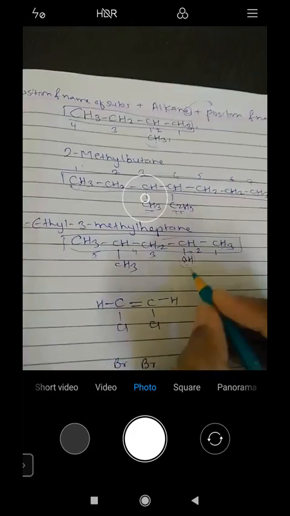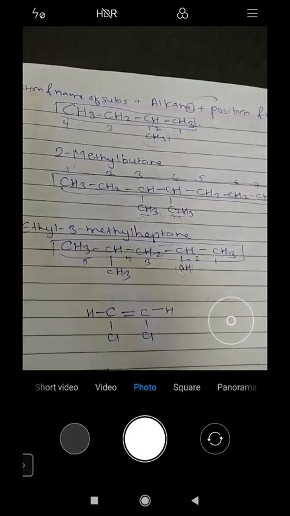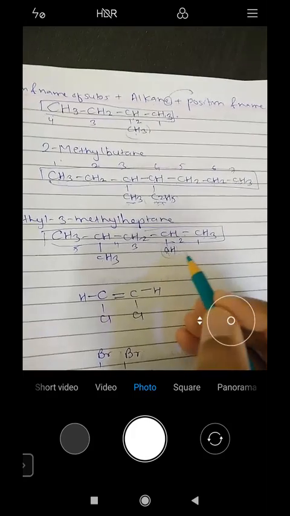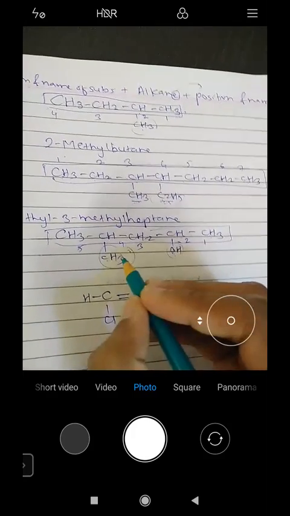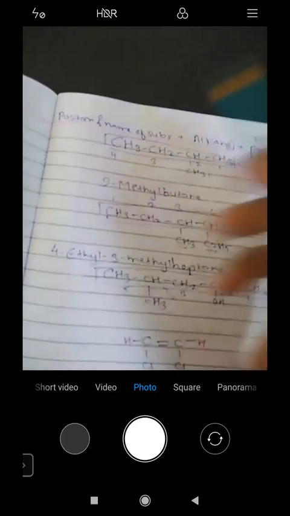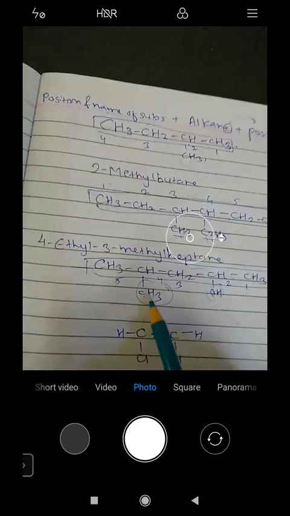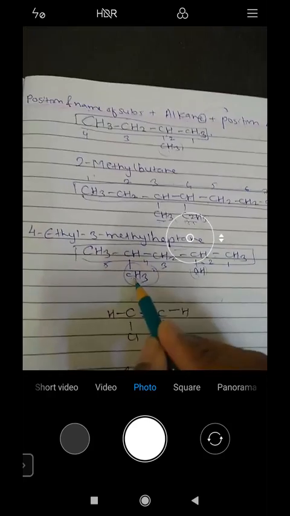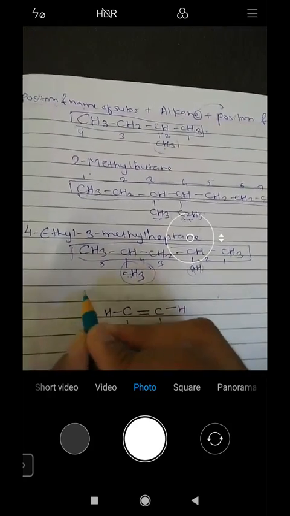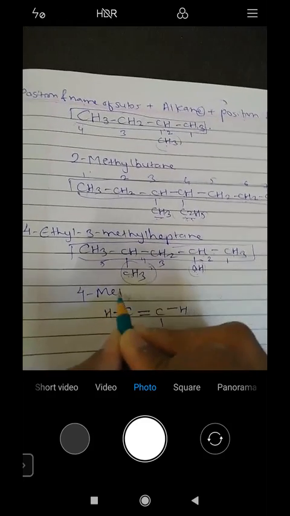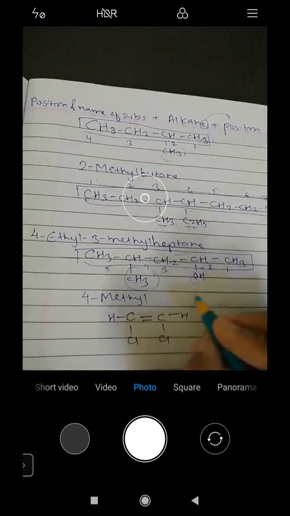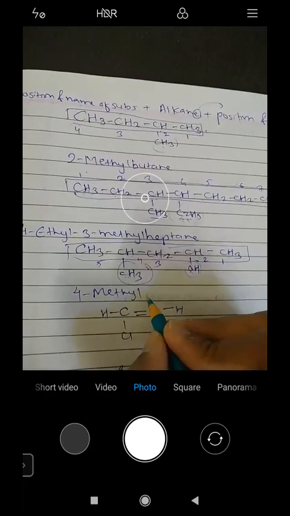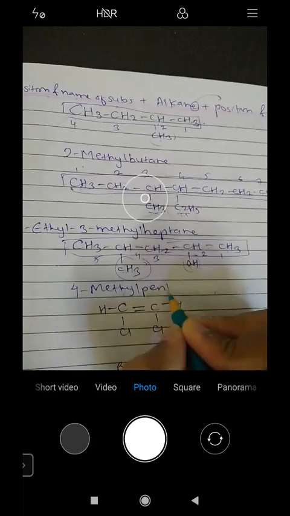So here we have alcohol, and we have methyl. Methyl is a substituent, alcohol is a functional group. So let's focus on the methyl group over here. We have to first write the position and name of the substituent. Which substituent do we have, and at which position? The methyl group at the 4 position. So I will write 4 methyl. How many carbons are there? 5 carbons are there. So pentane, 4 methyl pentane.